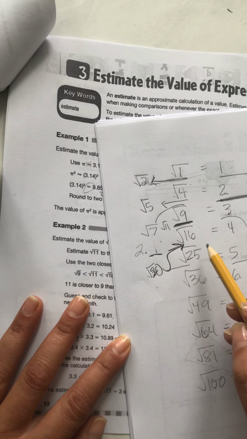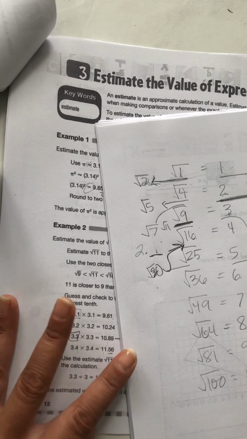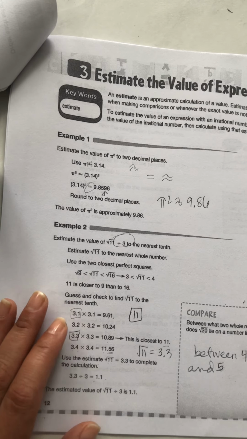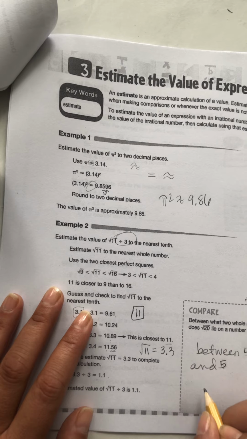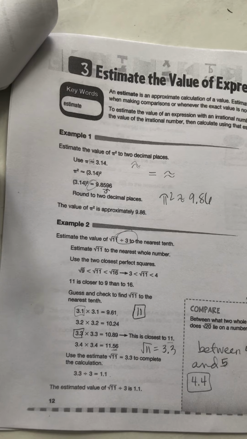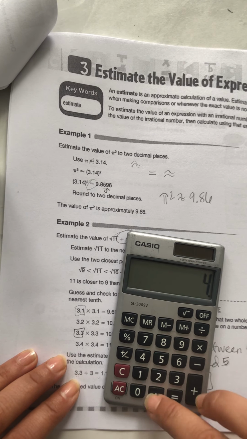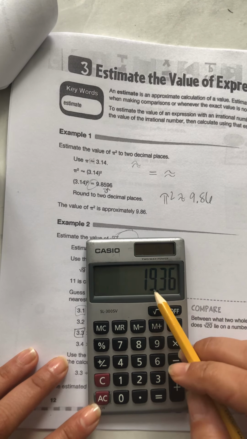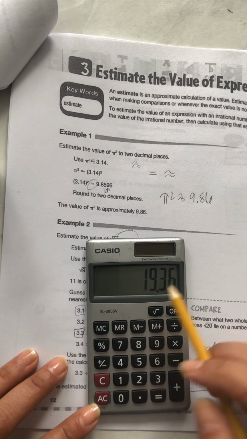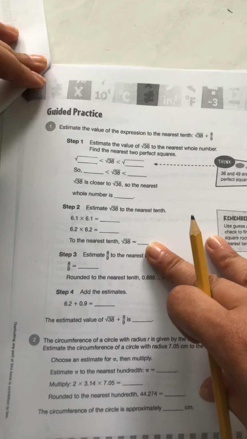And because the square root of 20 is just a tad bit closer to the square root of 16, I would say it's less than 4.5. So I would say even around 4.4 would probably be the best estimation. Now, obviously, to check that, you could do 4.4 times 4.4, and that's pretty close to 20, which was our key, or what we were trying to find. And so that's how you estimate those square roots that are not perfect squares.